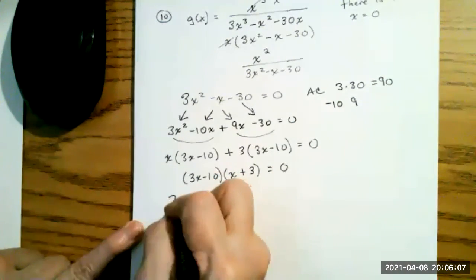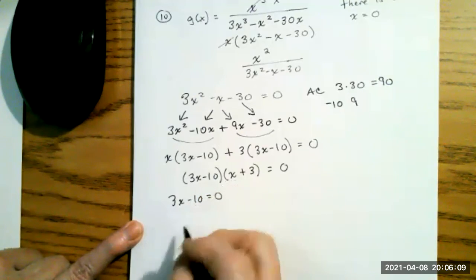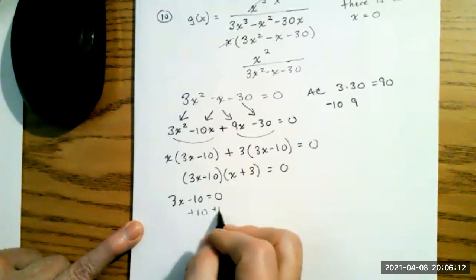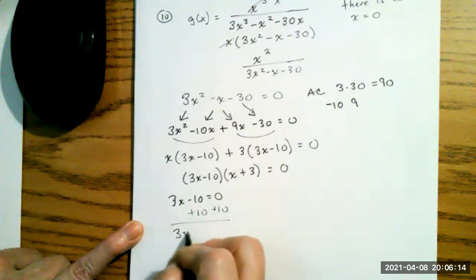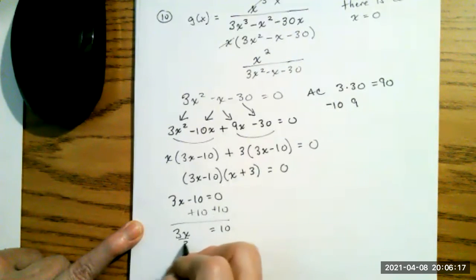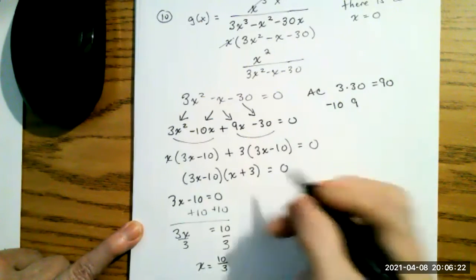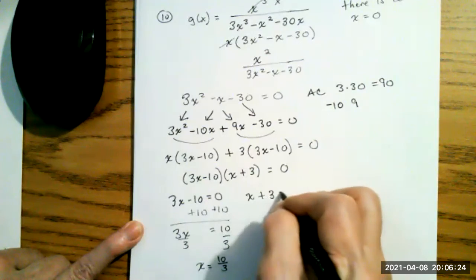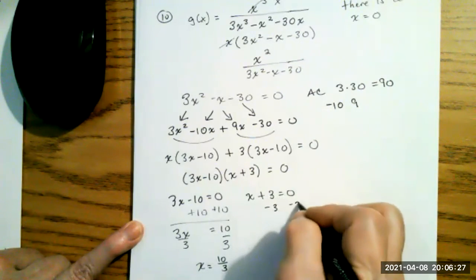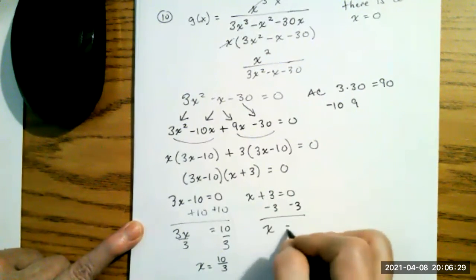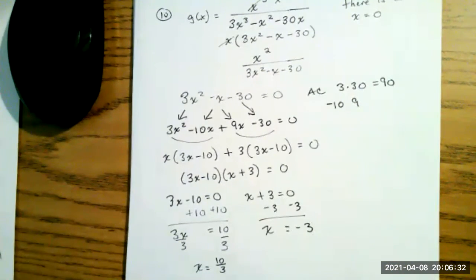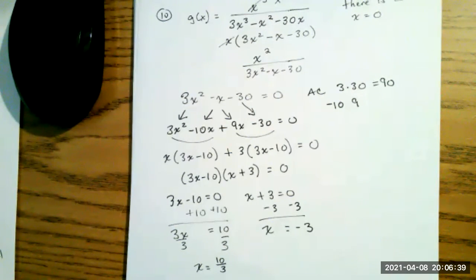So 3x minus 10 equal to 0 would give us 3x is equal to 10. X equals 10 thirds. X plus 3 equal to 0 gives us x equals negative 3. So there are vertical asymptotes at 10 thirds and negative 3. Good?